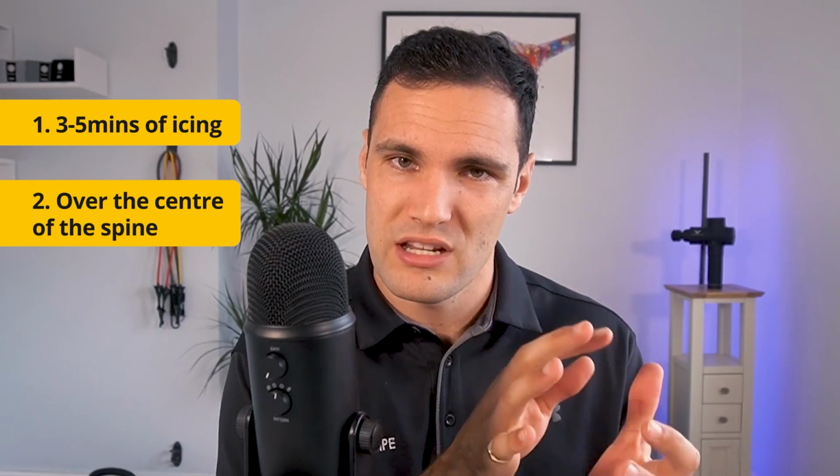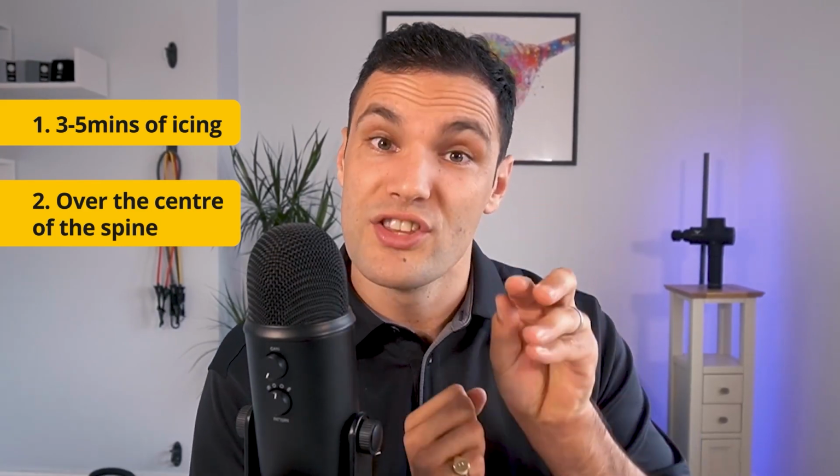We're using ice regularly over this section, but not for periods longer than 3 to 5 minutes. Quite often people say, okay, ice, I'll go and do 20 minutes. No, that's not what we've found works best for people. 3 to 5 minutes directly over the spine, not necessarily where the pain is, because sometimes there's that referral pain and it's not in the same spot. Sciatica being an obvious example here.